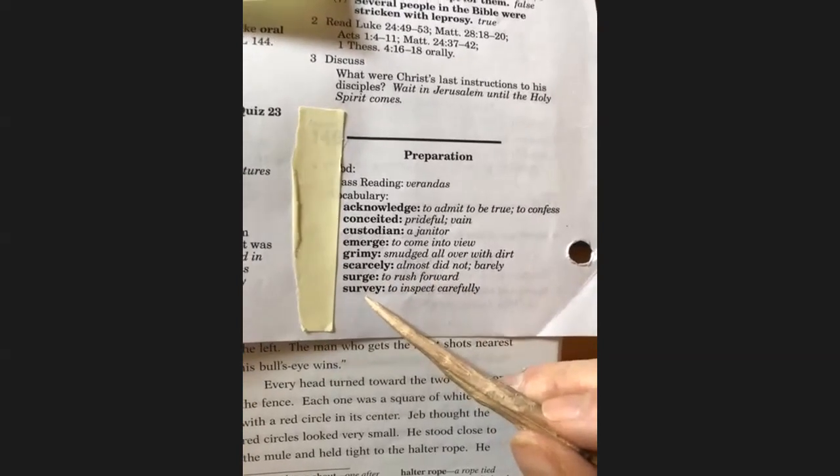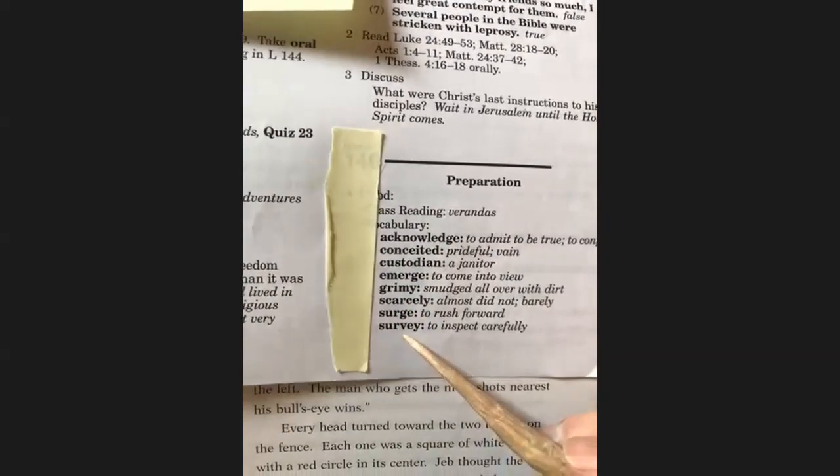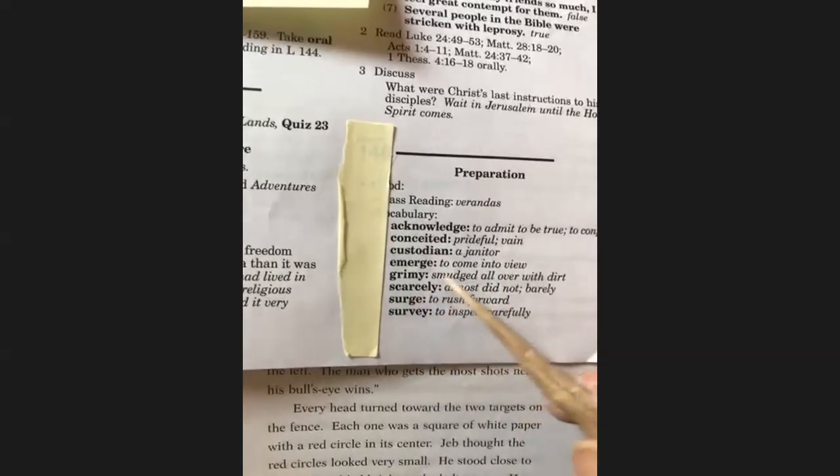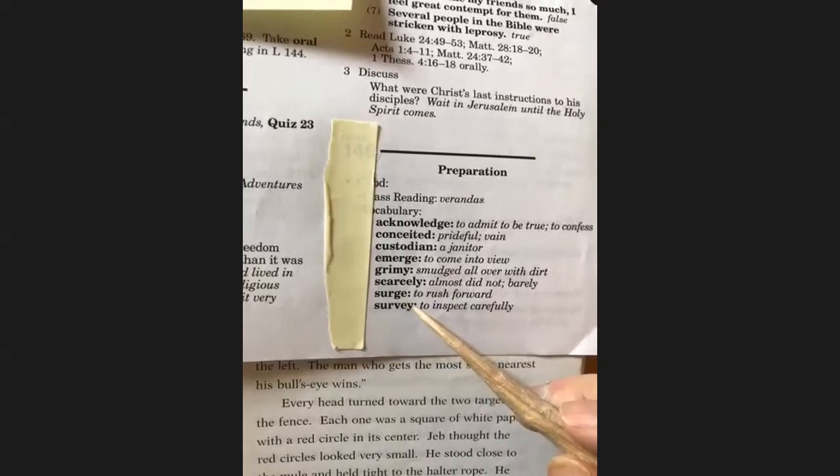Survey, to inspect carefully. To survey, I think of that song, when I survey the wondrous cross. I'm inspecting, I'm looking. I survey the landscape. I'm looking, I'm inspecting carefully. I'm looking all around. And those are some of the words there.